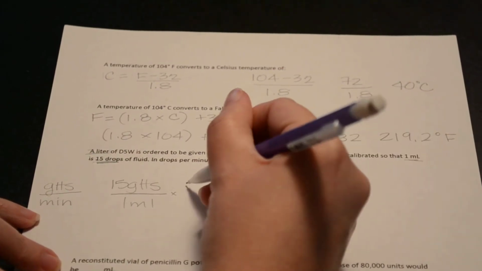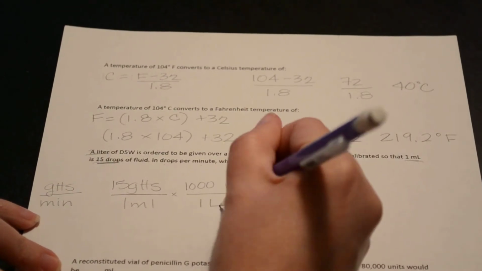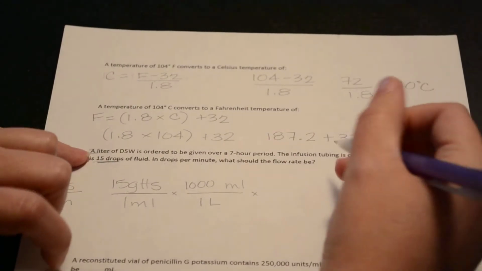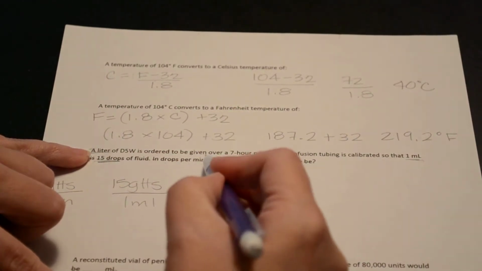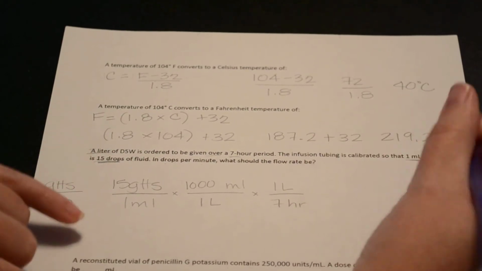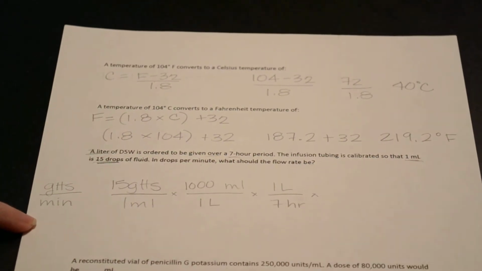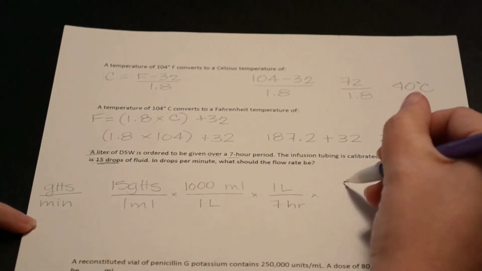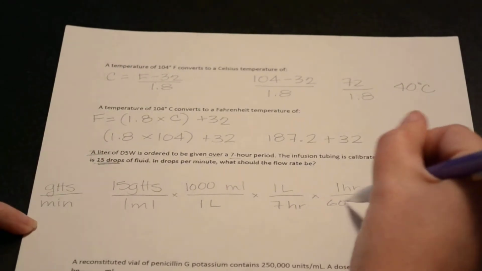If we remember in our conversion chart that 1,000 milliliters equals 1 liter, on hand we have 1 liter, and it tells us it's going to be given over 7 hours. So put in here 7 hours. The only thing we don't have listed is minutes, but we all know that 60 minutes is 1 hour. So I can put in here 1 hour, 60 minutes.